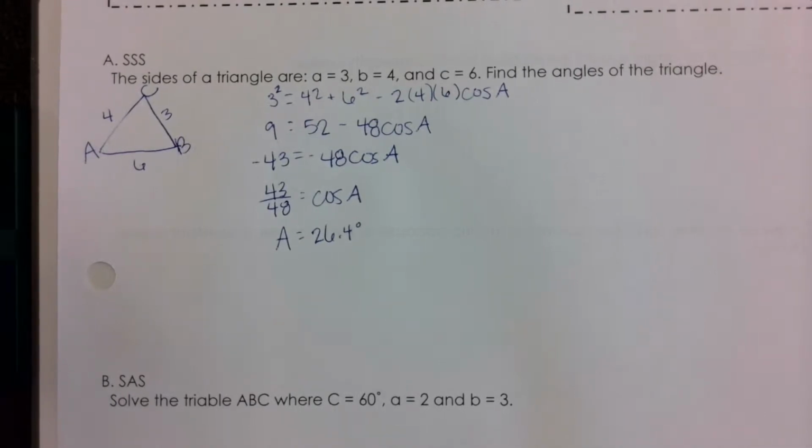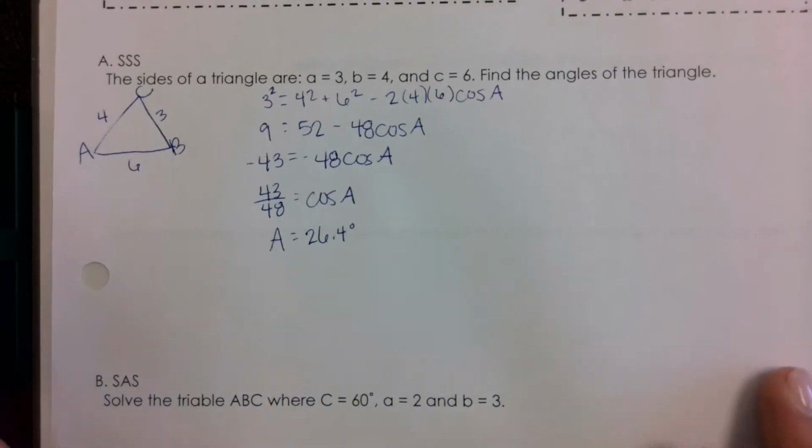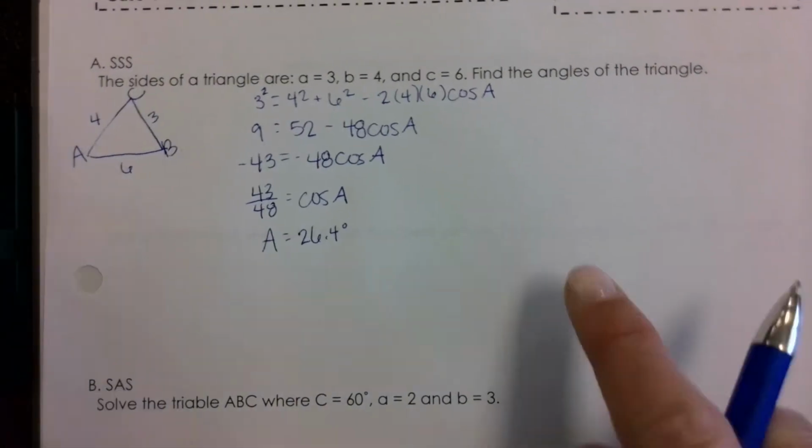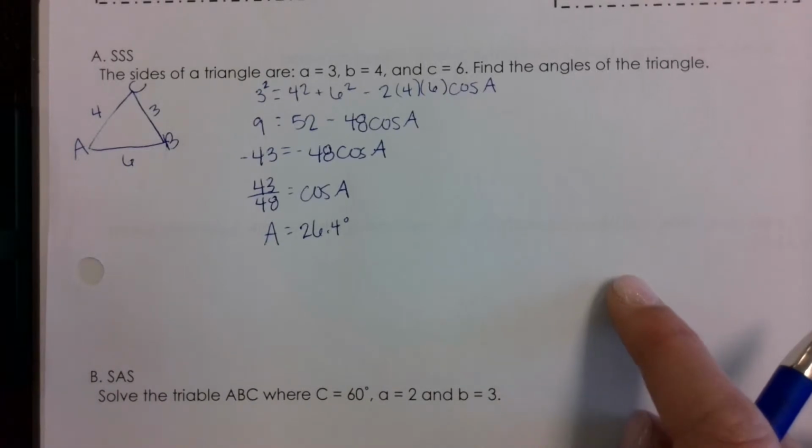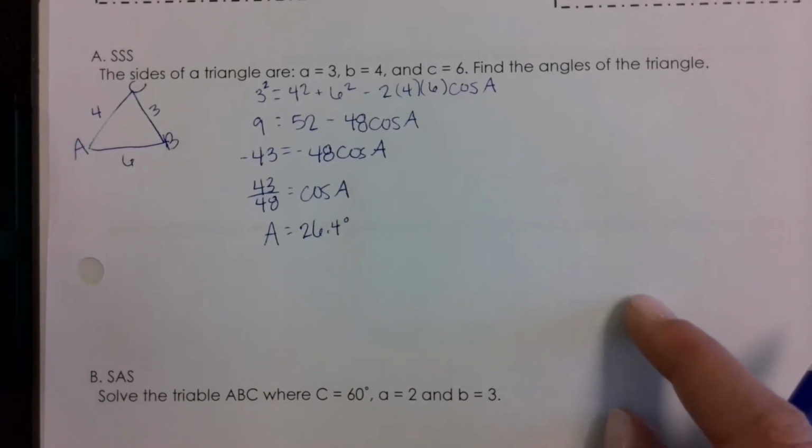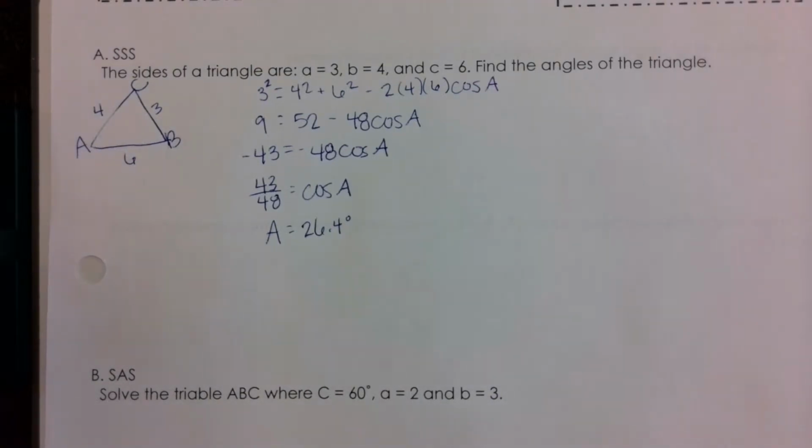We're going to do the same process to find our next angle. It really doesn't matter which one you want to find. Do you want to do B or C? B? I think B makes sense just because B comes after A. Once we have 2 angles, we can just subtract from 180 to find our 3rd angle, so you don't necessarily have to do law of cosines again. Does that make sense? We're going to do the exact same thing.